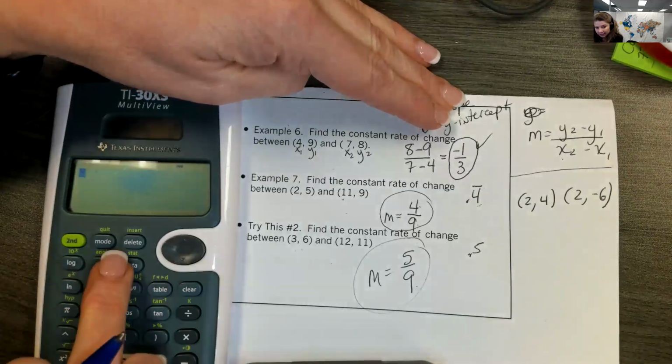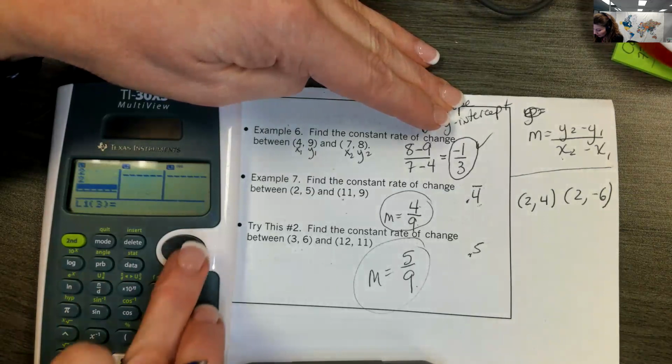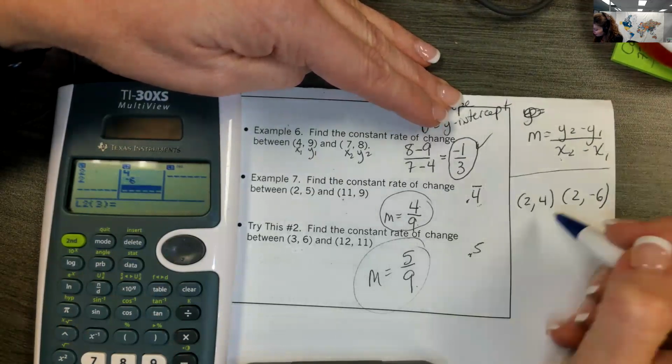I'm going to do data. We're going to do our 2 x values, 2 and 2. And then in our second column, we're doing 4, -6. Make sure you use this as a negative sign. This is not a negative sign, this is a minus sign. If you use this for negative, it's going to tell you you made an error. Okay, so we have our 2 points in.